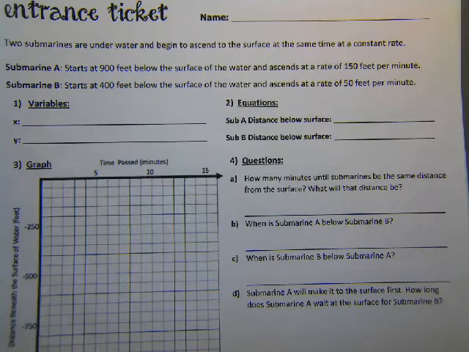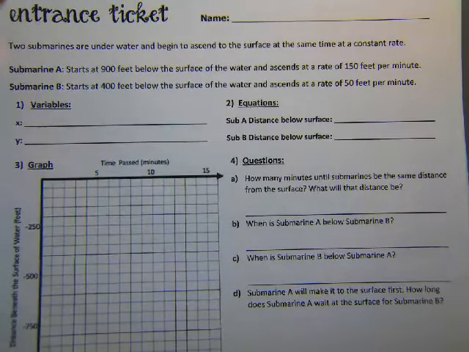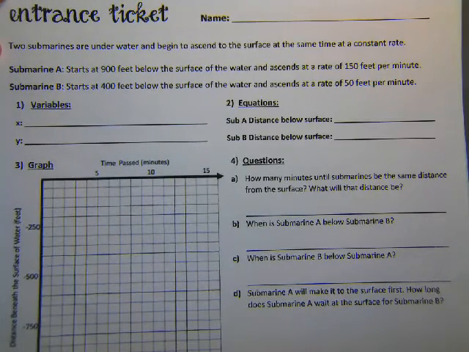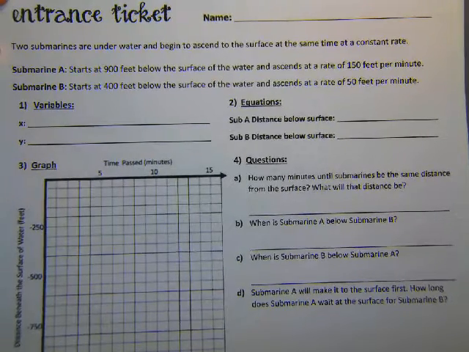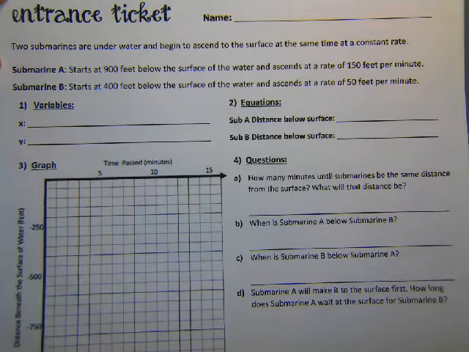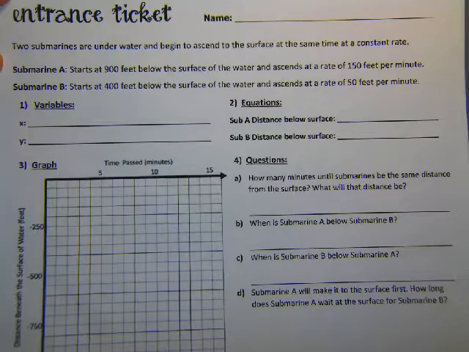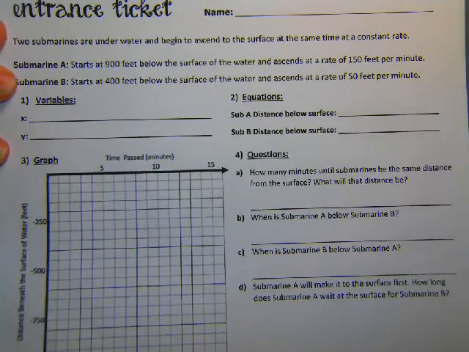So the question is, or the problem, whatever. Two submarines are underwater and begin to ascend, meaning go up to the surface at the same time at a constant rate. So good to know, constant rate of change means we have a slope. So submarine A starts at 900 feet below the surface of the water and ascends at a rate of 150 feet per minute. Submarine B starts at 400 feet below the surface of the water and ascends at a rate of 50 feet per minute.